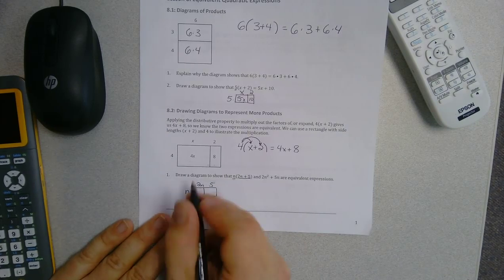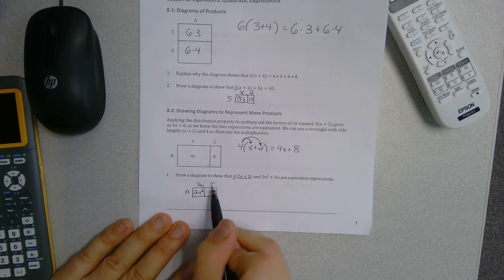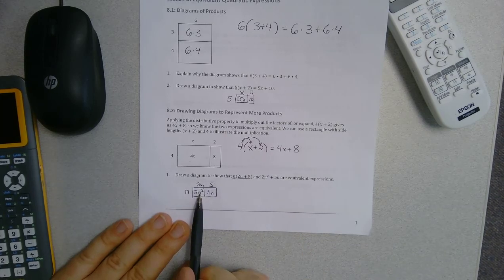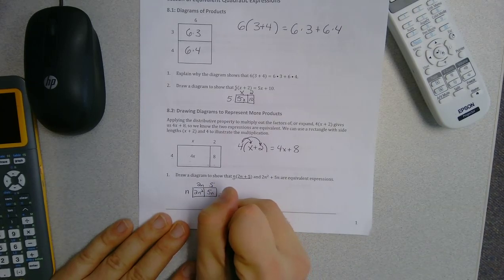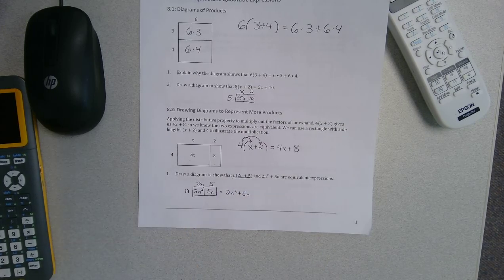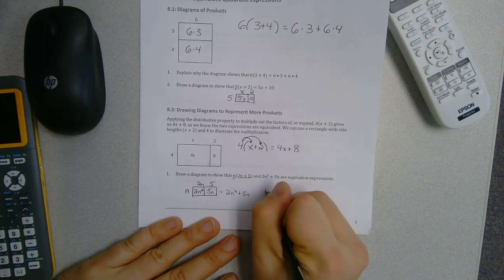So in multiplying 2n times n, we have 2n squared. And then 5 times n would be 5n. So I would add now these two rectangles together. And then this would equal 2n squared plus 5n.